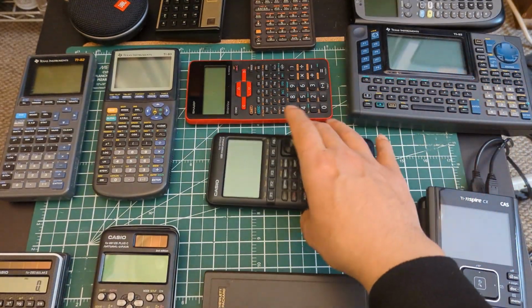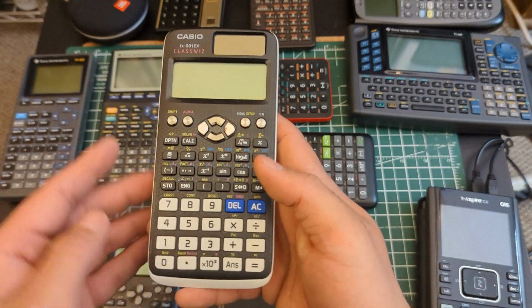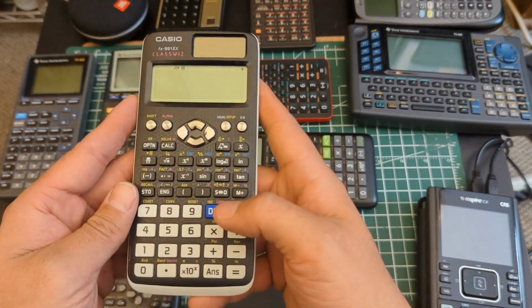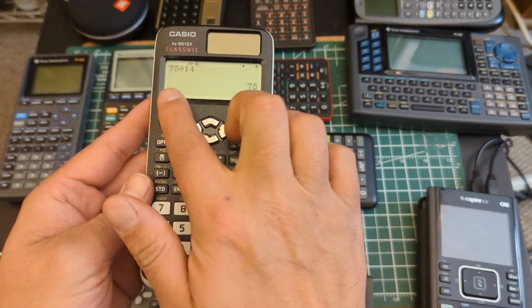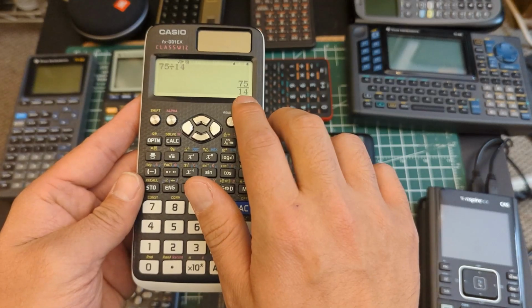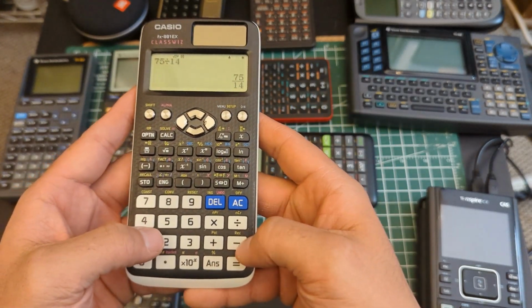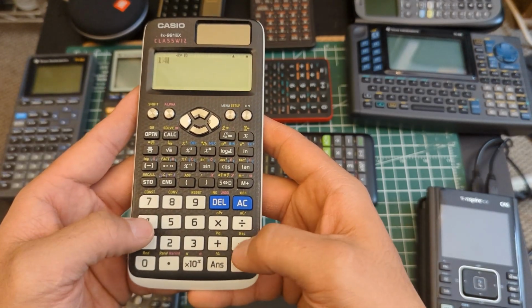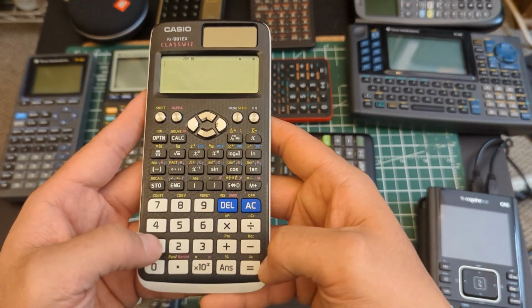And I guess we can stay on the Casio train. Maybe we'll do this first. So, a pretty popular one, the 991EX. And 75 divided by 14. And right away, you can see it's staying in fractions. So it's not messing around at all. Oops.